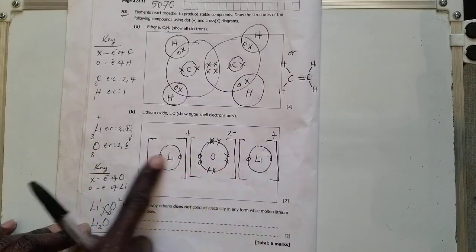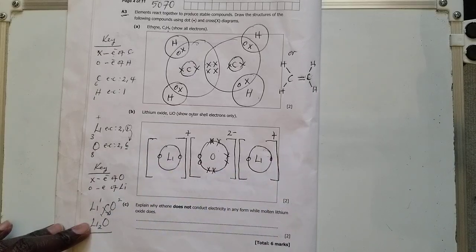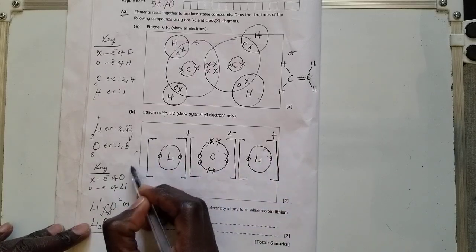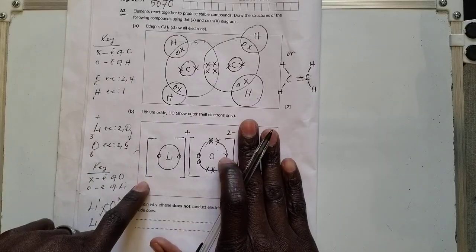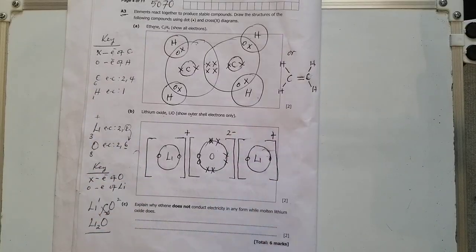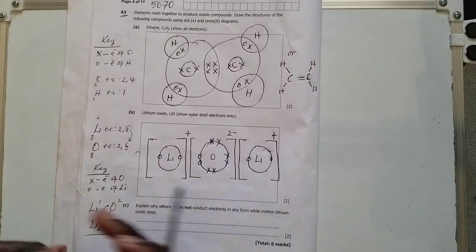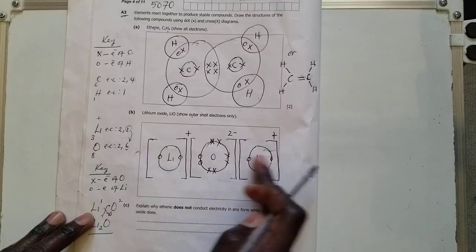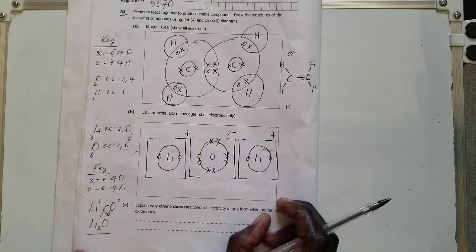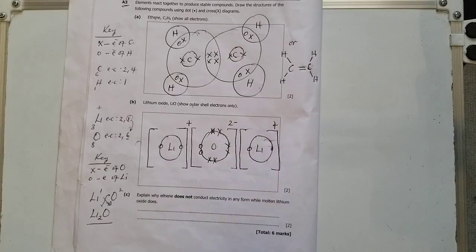All right, remember I've drawn it like that so that you can actually see. I know one would have just put a 2 here instead of including that. It's another way you could have done it, of course, but I want to show that. Remember, unlike charges attract and like charges repel. So you need to know how to place them there. So this is what you needed to do there.